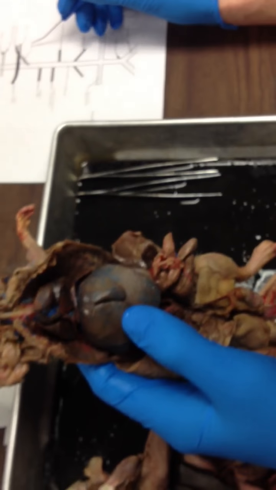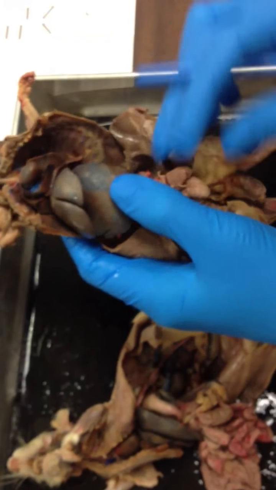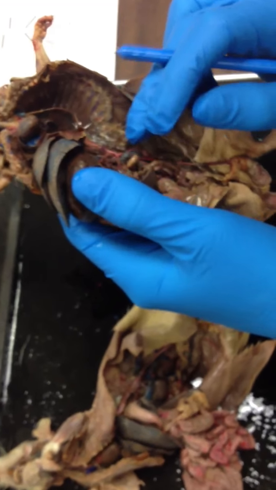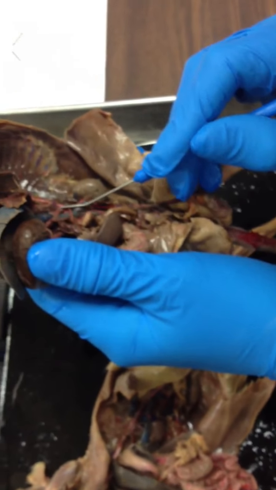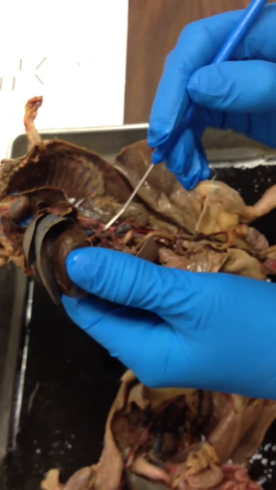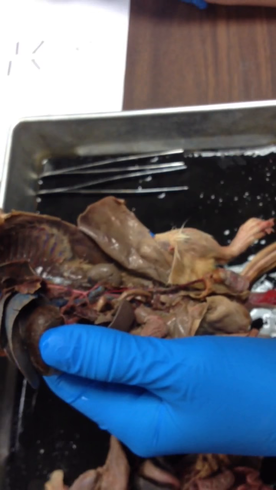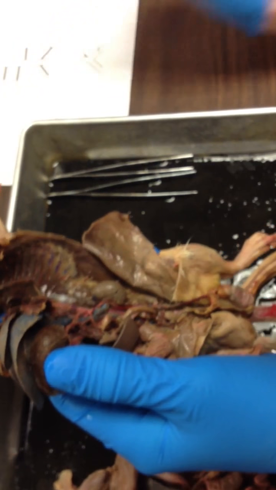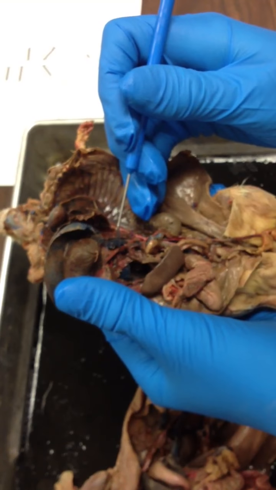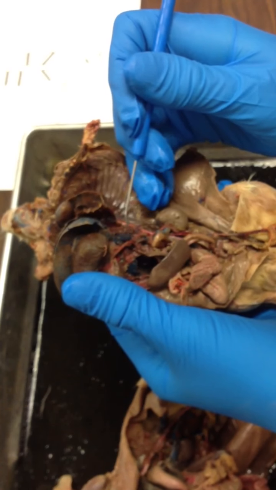Next, you want to find the celiac artery, which will be this nice big one coming off of the descending aorta. You know it's that one because 3 arteries are going to branch off of that. One to the spleen, one to the stomach, and one to the liver. So the stomach's the easiest one to find. It just goes right in the stomach.